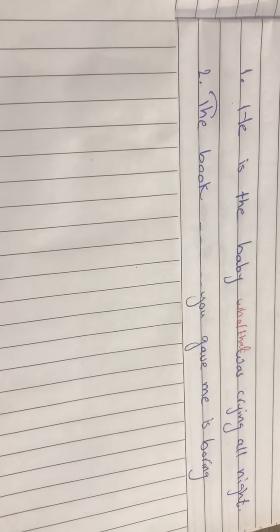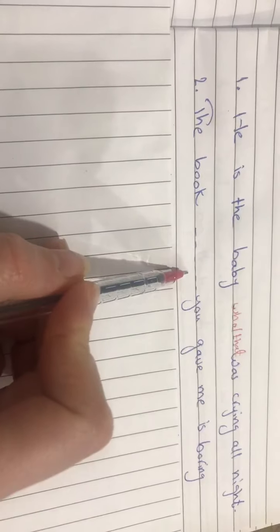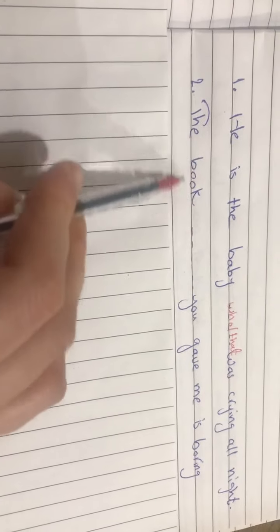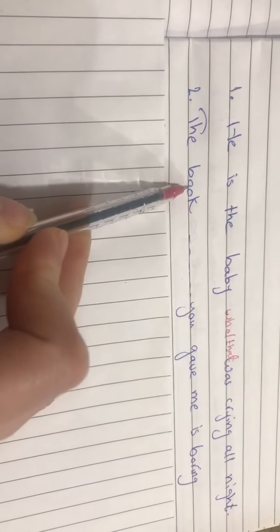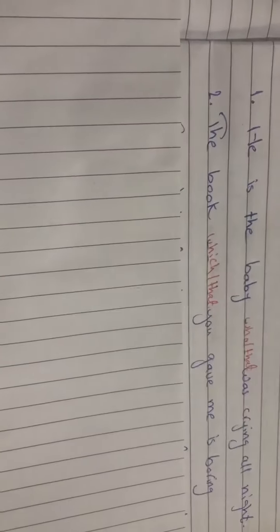The second one, the book you gave me is boring. The book. Here, the relative pronoun will refer to whom? To the book. The noun, of course, not to give. الverb, أكيد. So, the book, it is an object. It is not a human. So here we are going to use which or that.